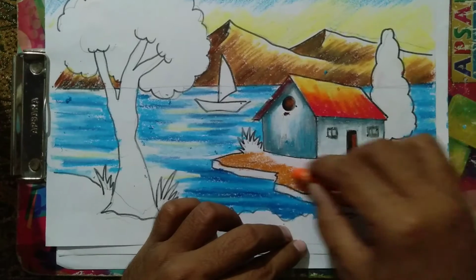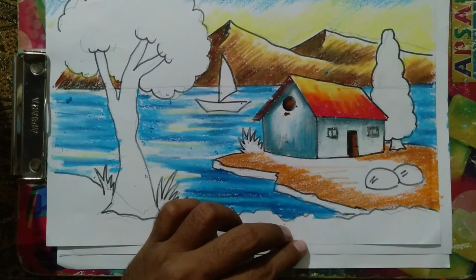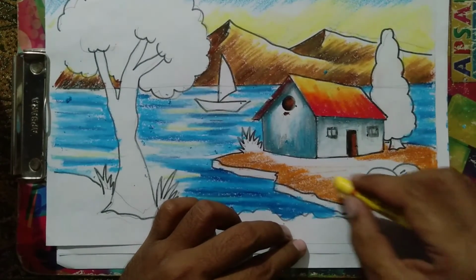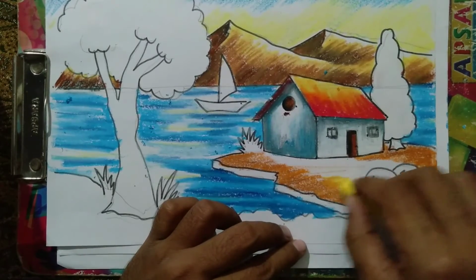And here in the middle you leave a portion and blend with the yellow.